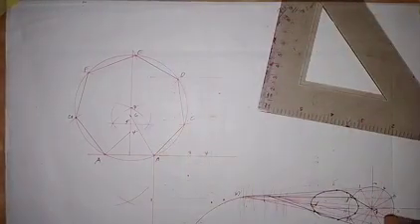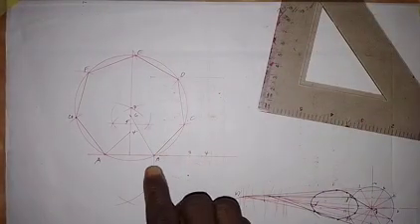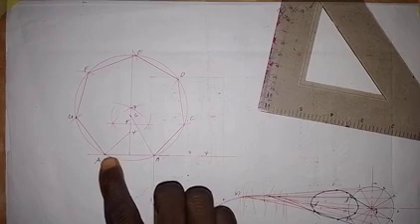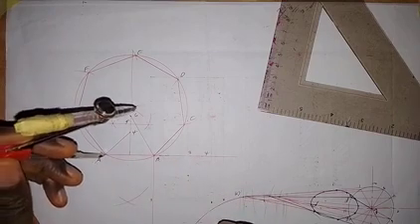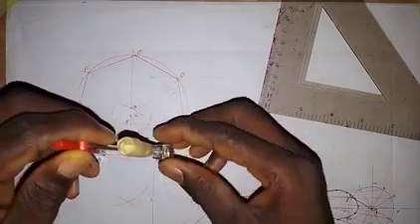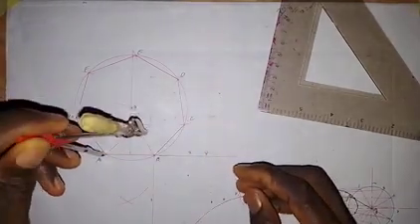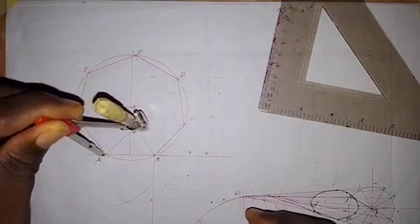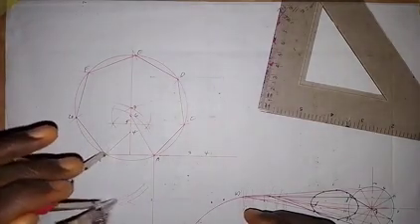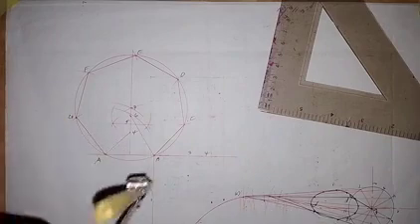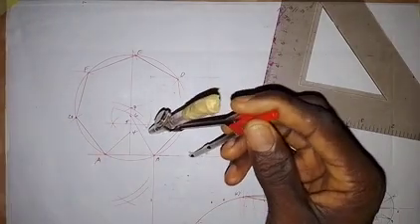The next thing that we are going to do is bisect distance A3. So this is distance A3, and I will bisect it. I will extend my compass to a convenient radius. I will draw an arc up here, draw an arc down here. You have to open your eyes so that you will not be confused by the number of arcs that we have drawn.